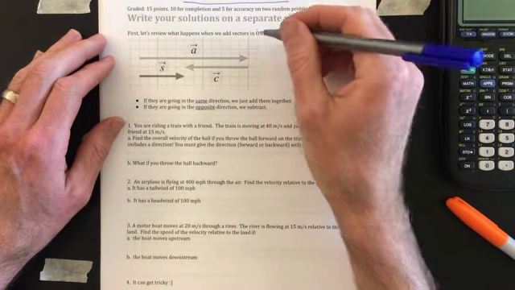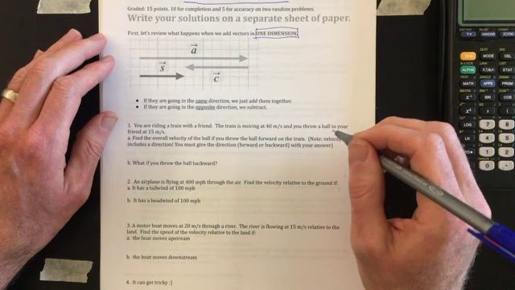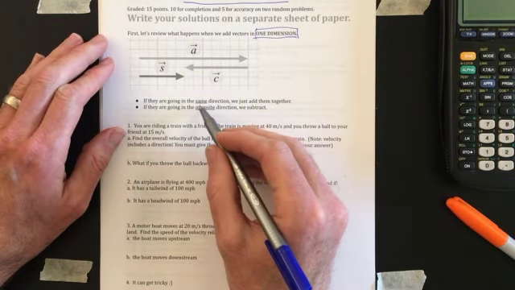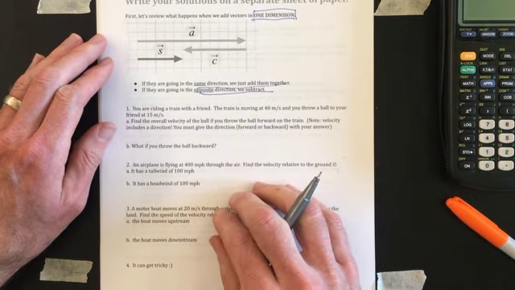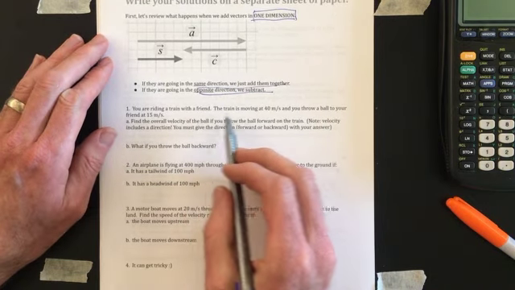First of all, when we're talking about things in one dimension, we want to make sure that if they're going in the same direction, you add them together. If they're going in the opposite direction, you're going to subtract. Pretty simple. So for this one, you're riding a train with a friend.